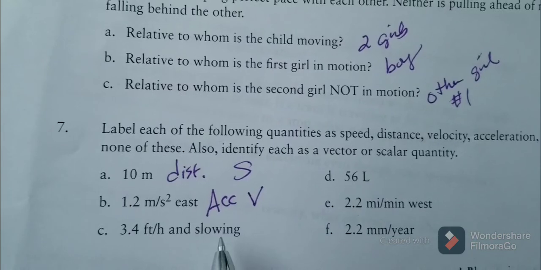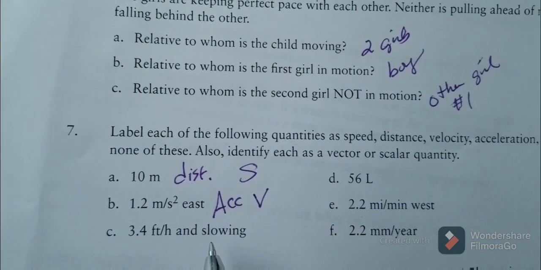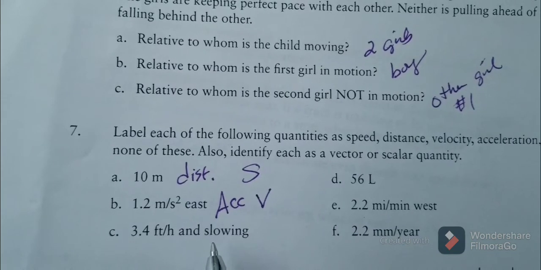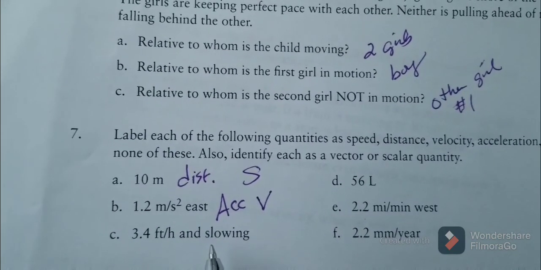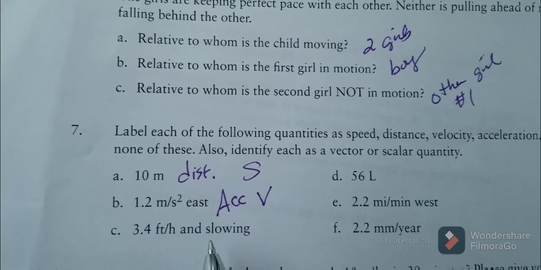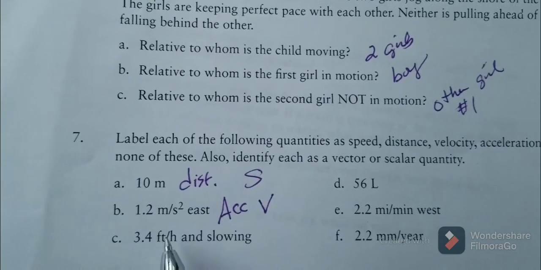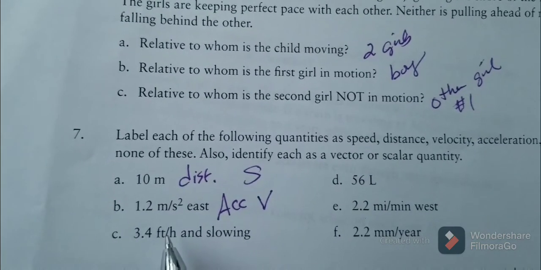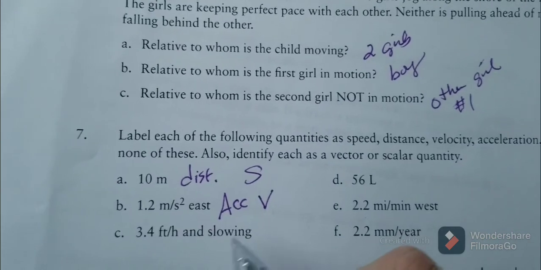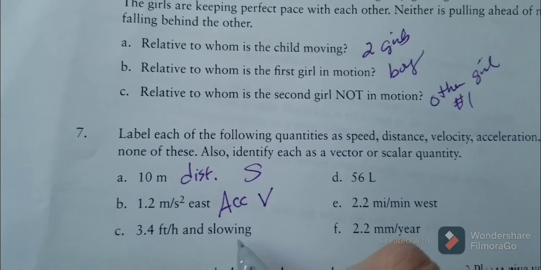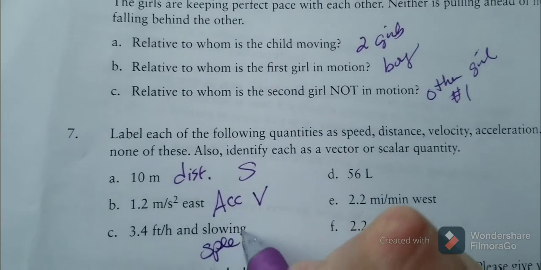So we know already we're in a scalar, and beyond that, we can say that this is a speed because it is missing the direction, right? Feet per hour. So we've got speed going on.